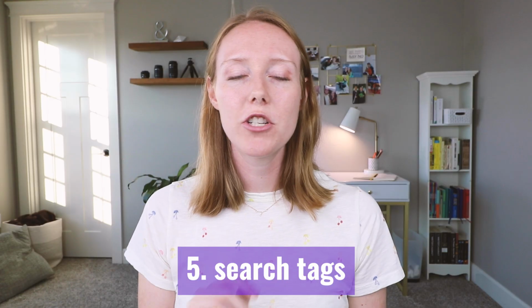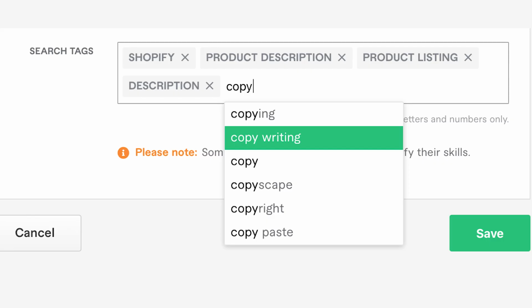Number 5, search tags. These are super minimal. You can only have 5 of them, but make sure you are using all 5 because it's really important. Here you're going to, again, match the words that people are using to find you. This is where those keywords are going. And if an autofill option pops up that is spelled incorrectly, this happens pretty frequently, don't spell it incorrectly, just write it correctly and it will pop up the correct answer for you.